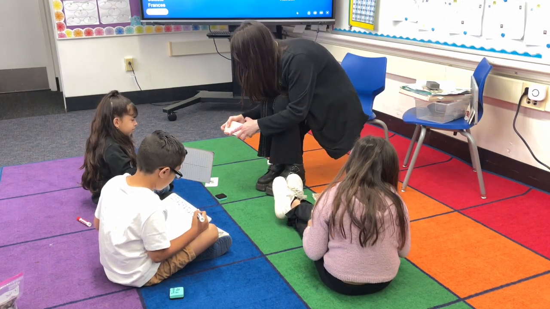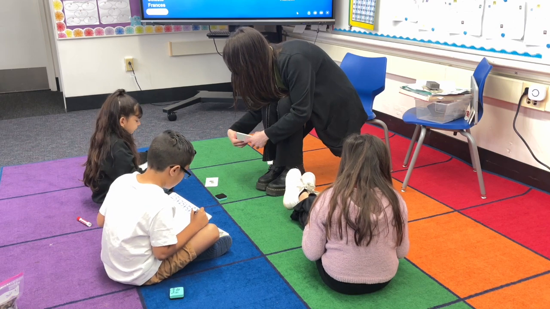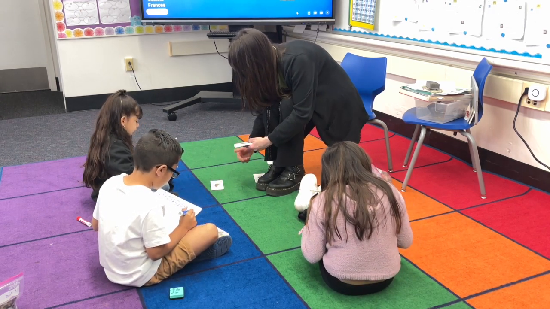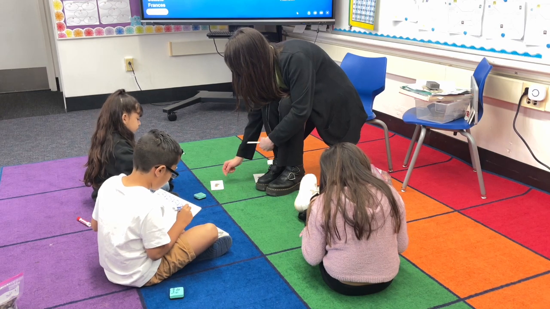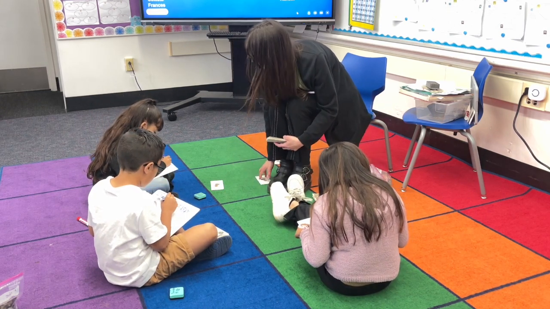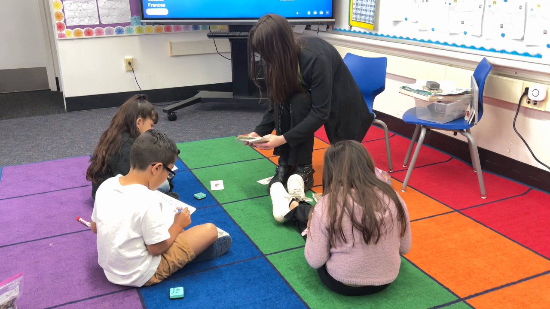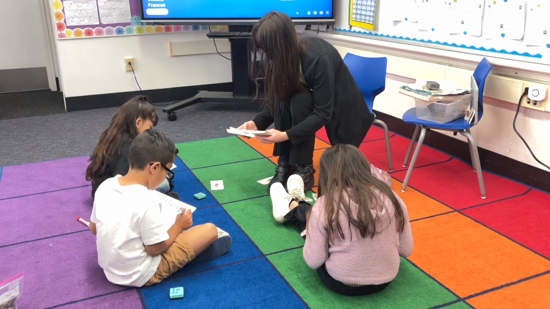Do the addition on paper first, and then you're going to cross it to the answers.